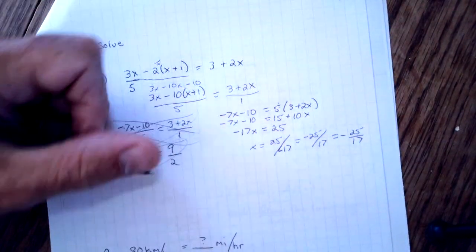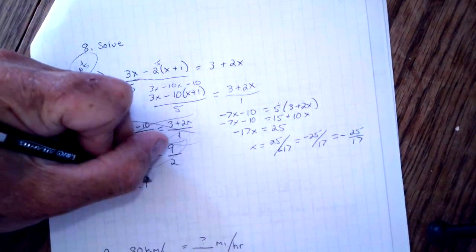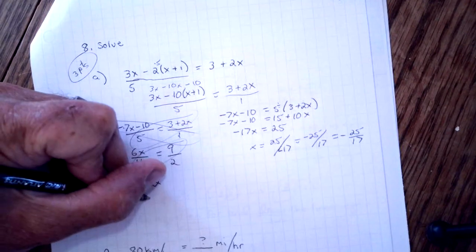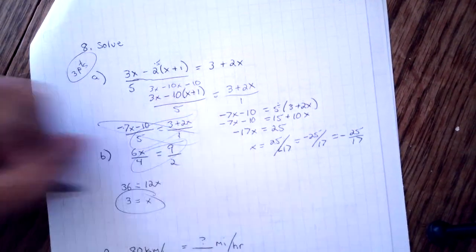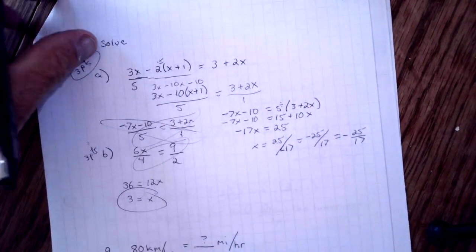This one's easier. 9 times 4 cross multiply is 36 equals 2 times 6x, 12x. Divide both sides by 12, I get x equals 3. That's also worth 3 points. So not every problem is super hard.